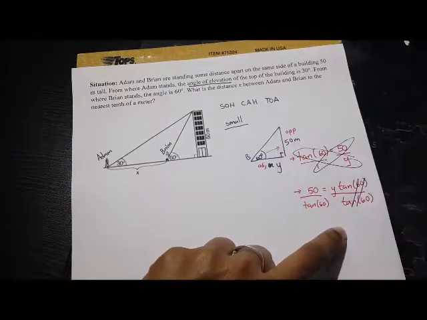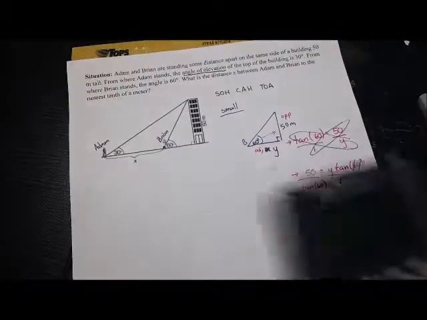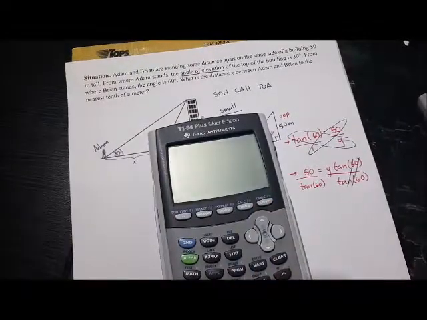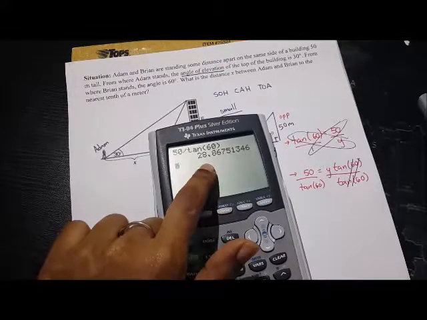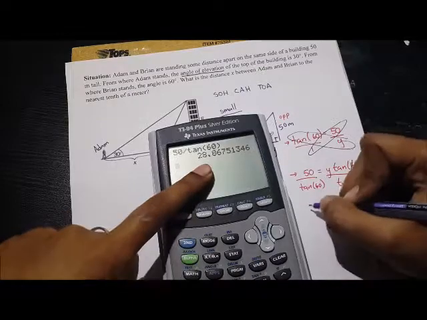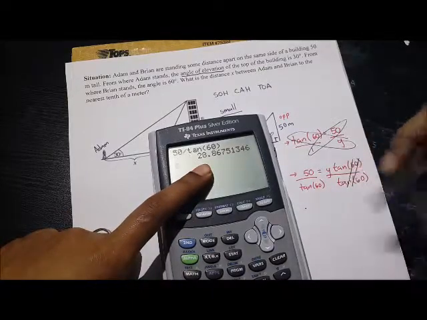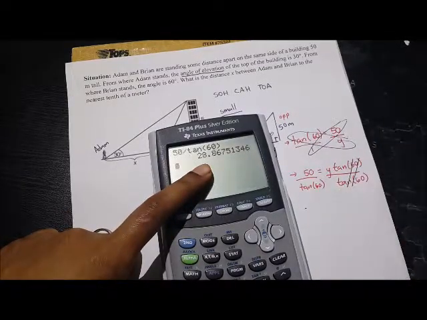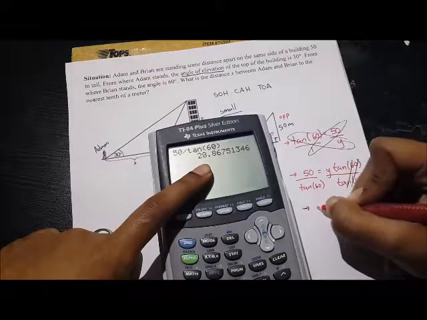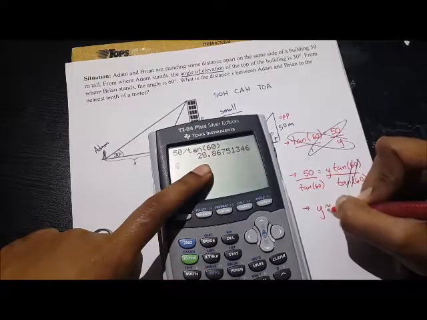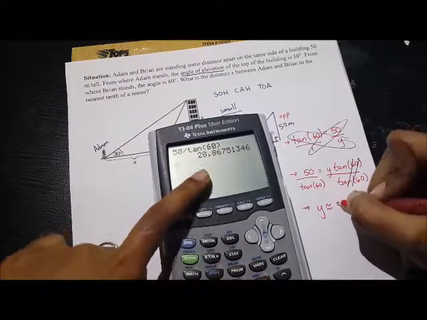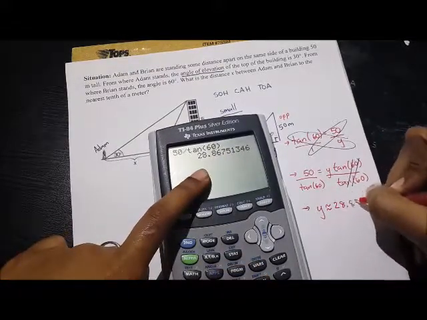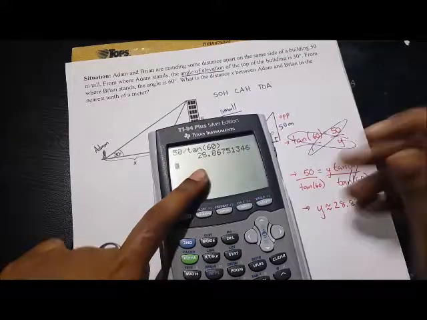Cross out this divides to give me 1, and I can put that into the calculator. So 50 divided by tan of 60 is 28.86. So my Y is going to approximately be, rounding to the nearest hundredths, 28.87, and this is in meters.